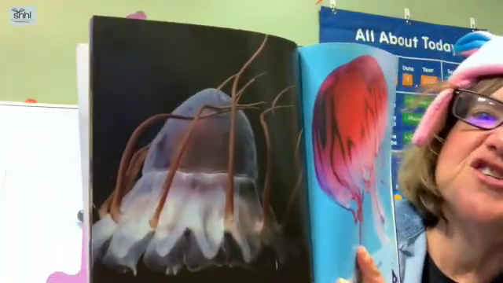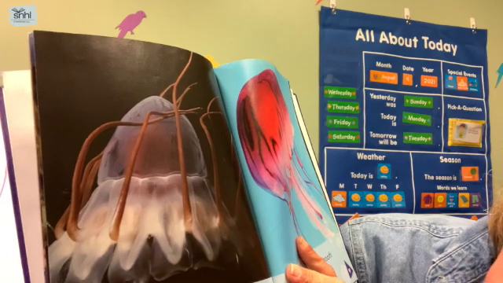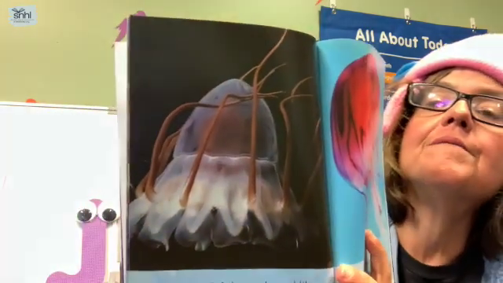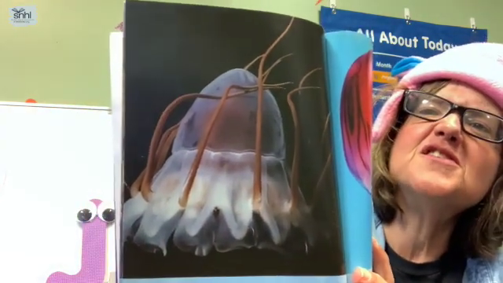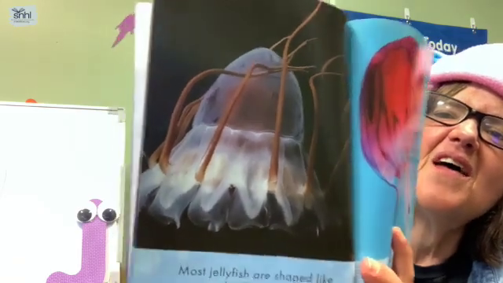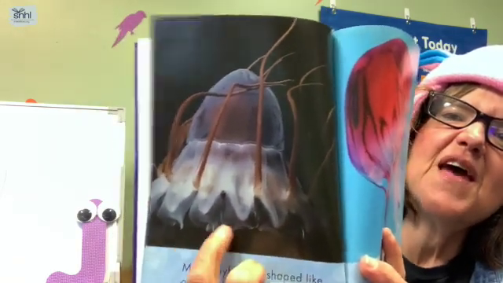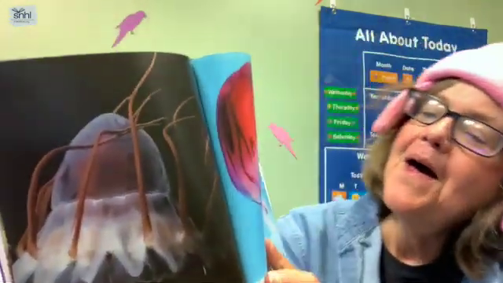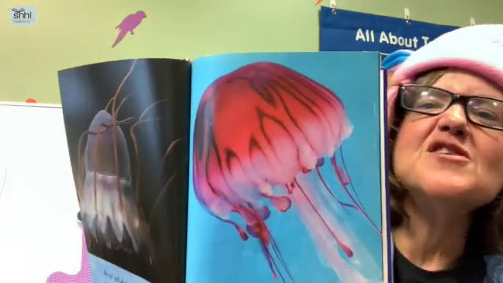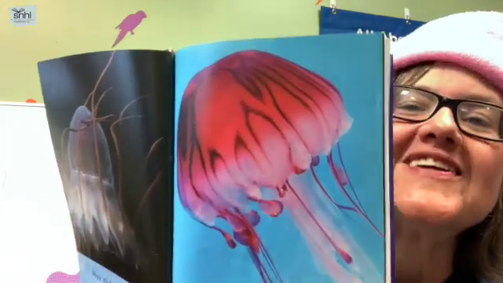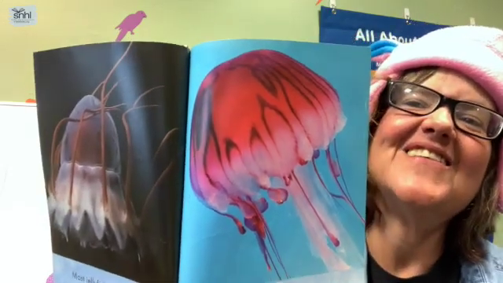Most jellyfish are shaped like an open umbrella. And if you look at that closely, you can see it kind of looks like an umbrella. Like you'd have the stick down here, the handle. And their bodies are smooth and squishy. Squishy jellyfish.